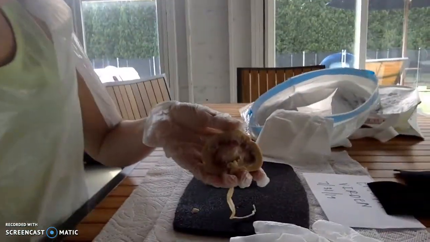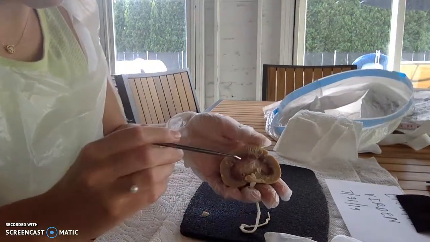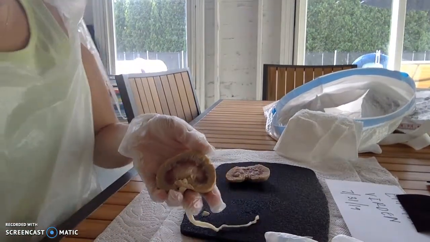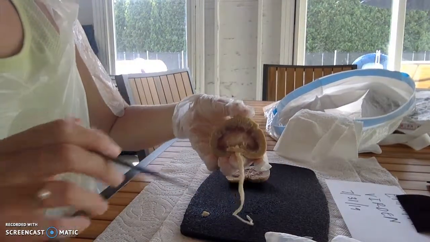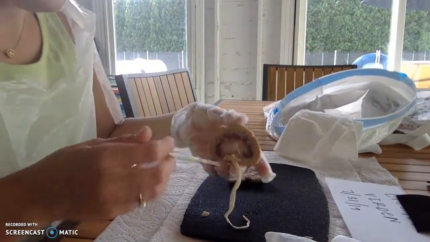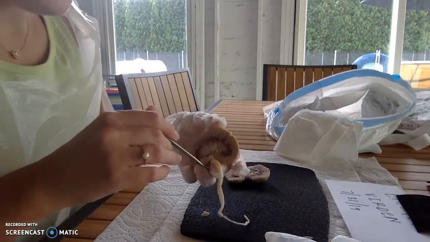So let me see if I can get a little bit closer. I have one glove on one hand, and I'm not going to wear a glove on this hand because it's easier for me to show. I'm going to start with the exterior of the kidney.